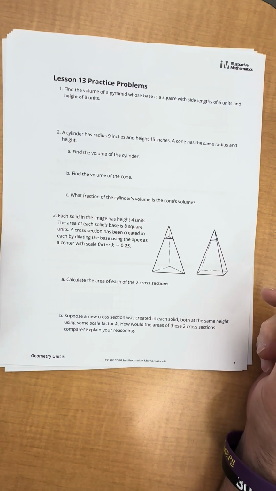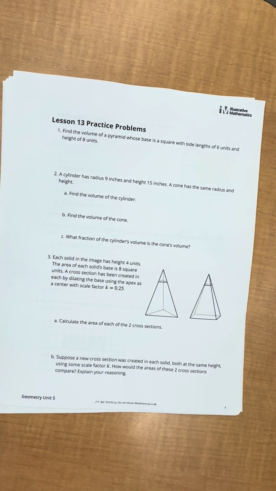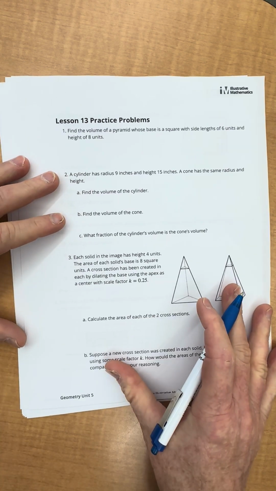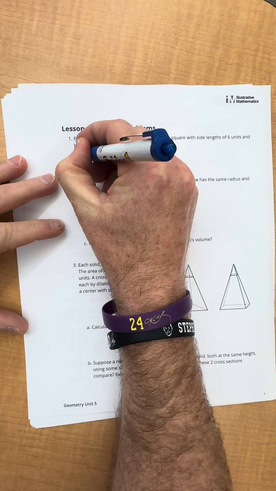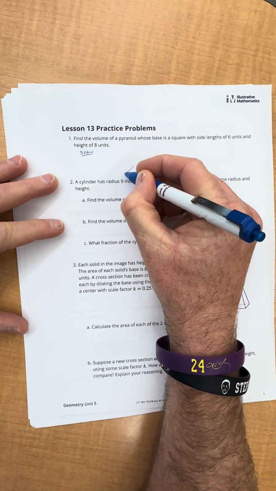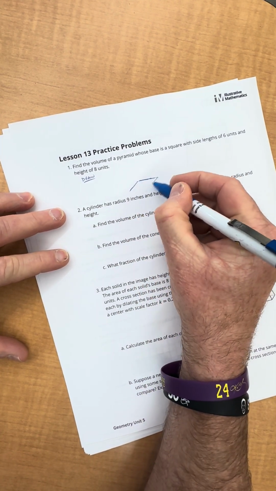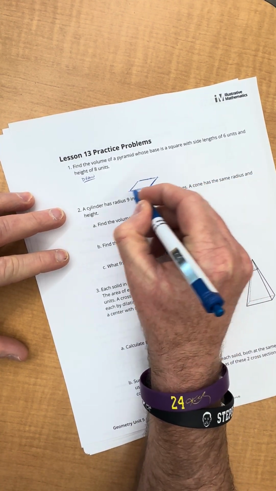Lesson 13, practice problems. Find the volume of a pyramid whose base is a square with side length 6 units, and height of 8. Okay. So first thing I would do is draw. So just draw the square base. Does it have to be perfect? No.